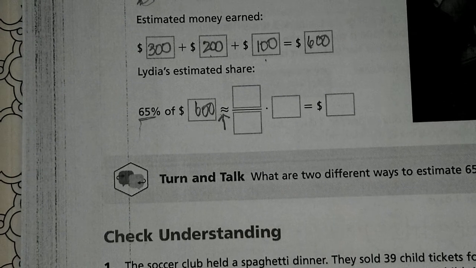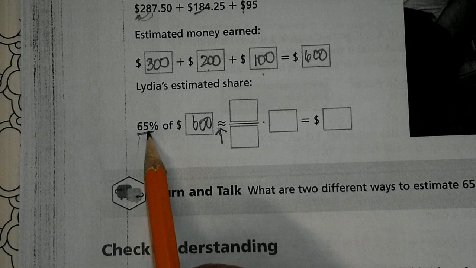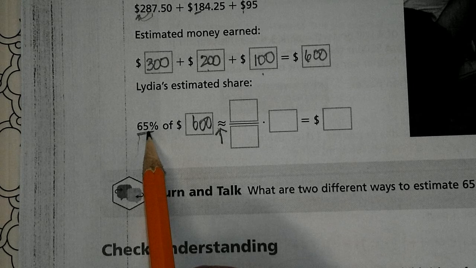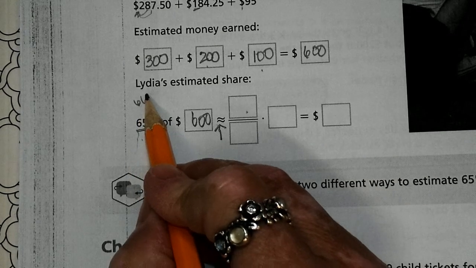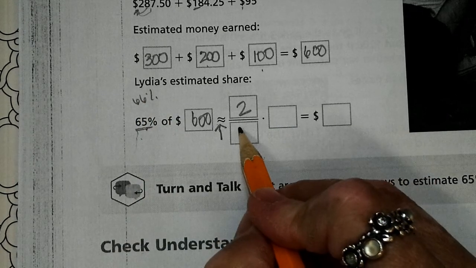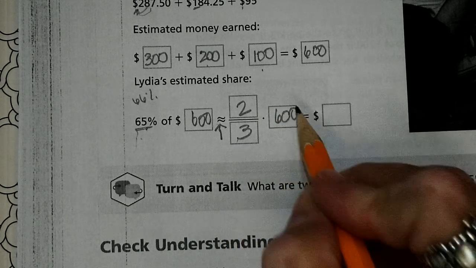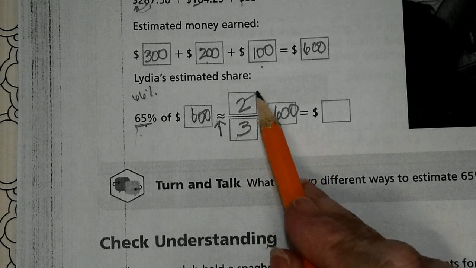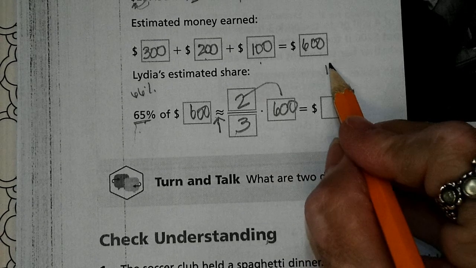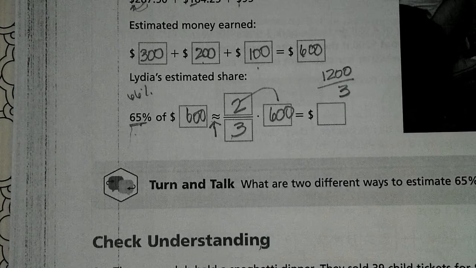So we can do one of two things. We can round this to the nearest fraction. That's what they want you to do here. So the nearest fraction would be 66%, which is 2/3. So they want you to take 2/3 of 600. So then 2 times 600 is 1,200. Yep, and then divide by 3.